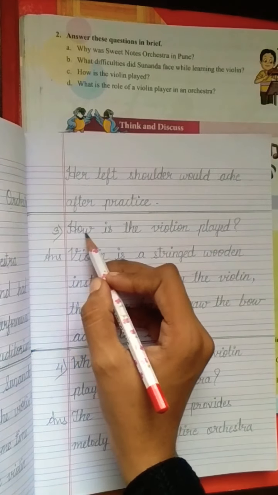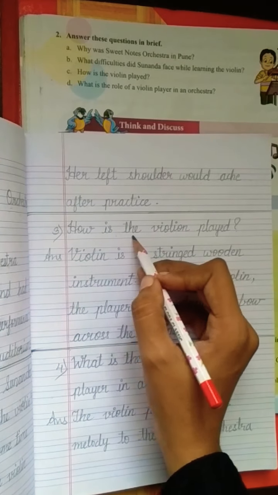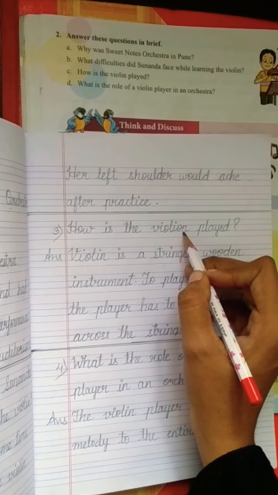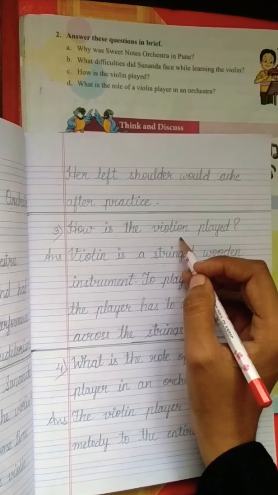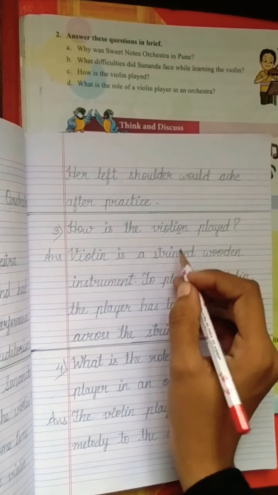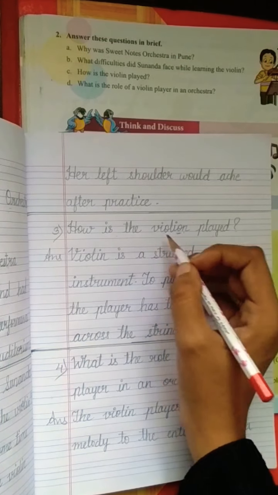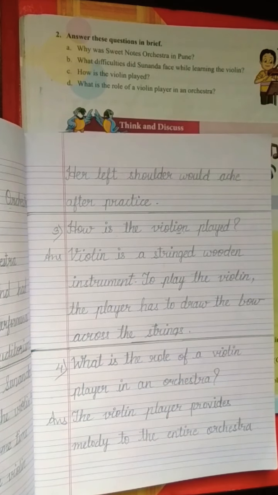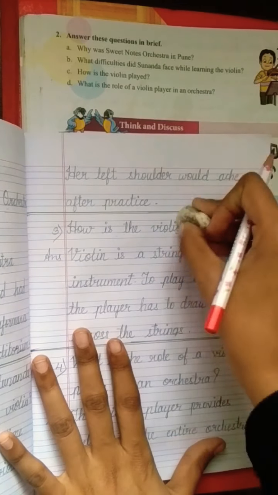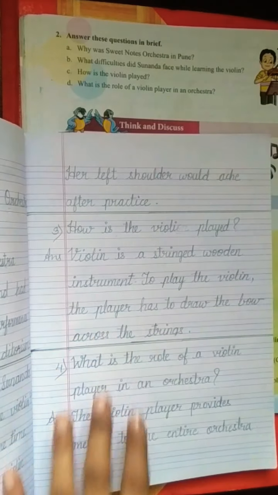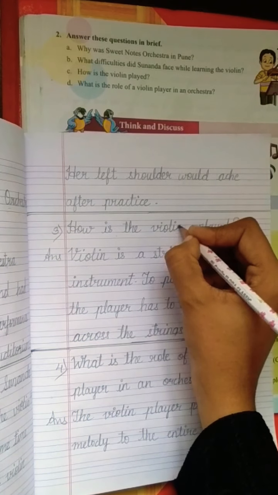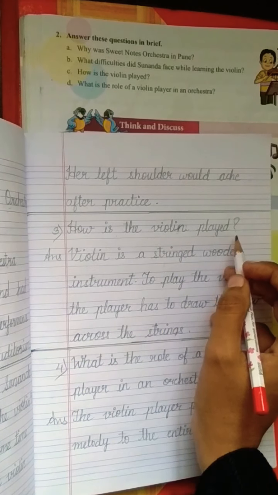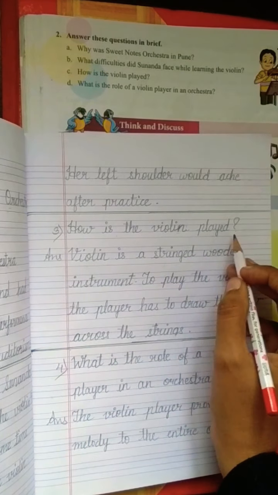Once again, how is the. Violin. Students, look here. It is a mistake. So what is the spelling of violin? Can you tell me? What is the spelling? V-I-O-L-I-N. Violin. Played. How is the violin played?